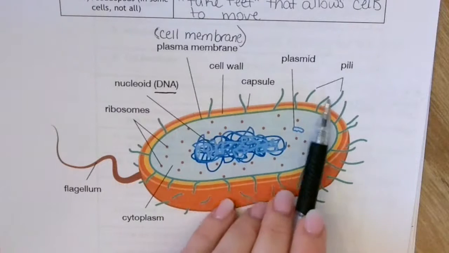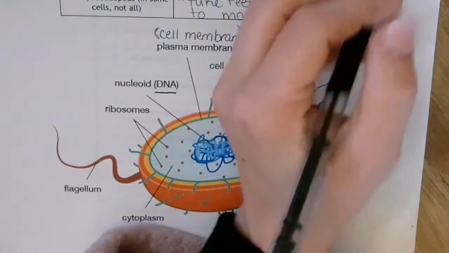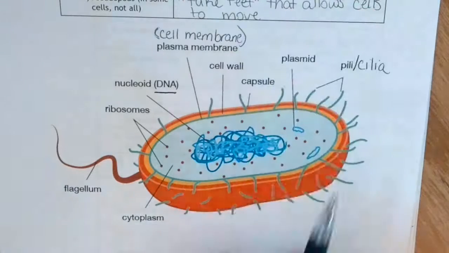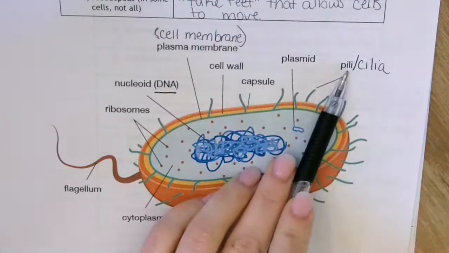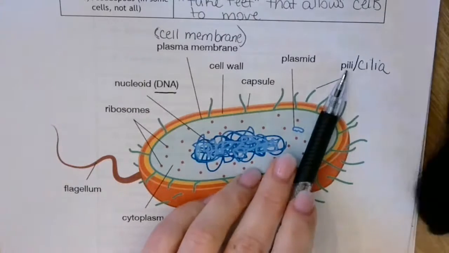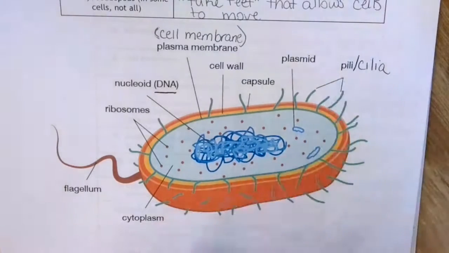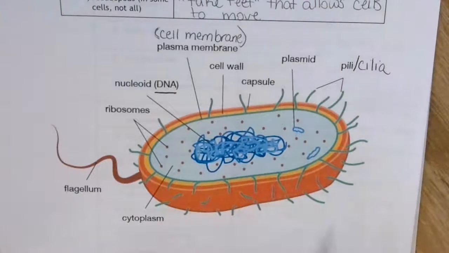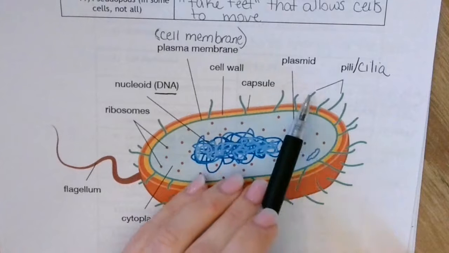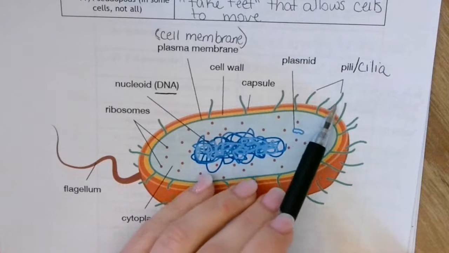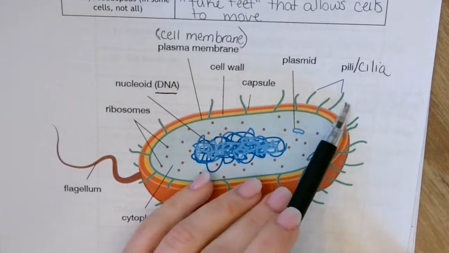Now the pili, you can also put beside pili cilia. Okay, pili or pilus is the singular version of that. And cilia, they kind of do the same thing, where they can either help the cell move or they can just act as sort of like little outside receptors so the cell knows what it is near.